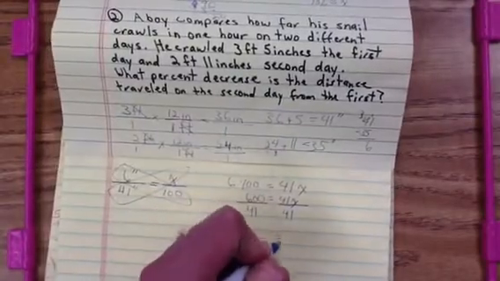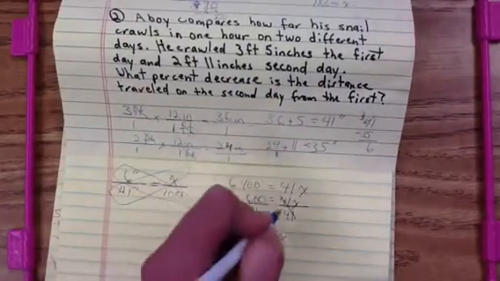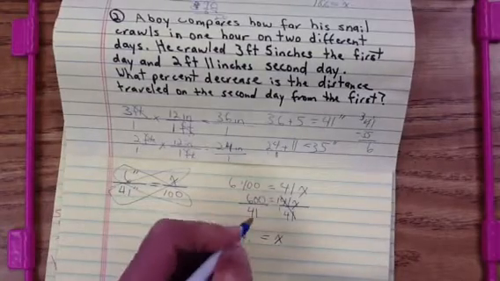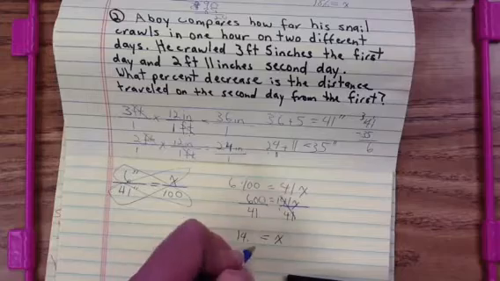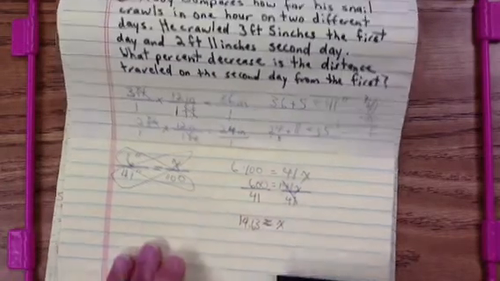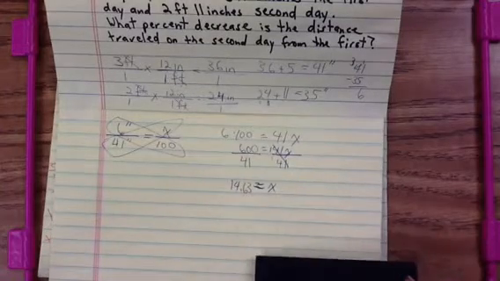So x is alone, because those cancel and become 1. And this is 14 point, and I'm going to round it to the 100th place, 0.63. So make that my wavy equal, so approximately equal to 14.63.